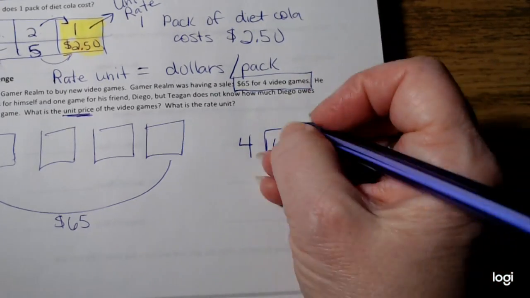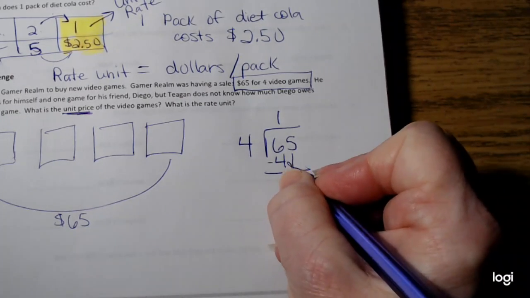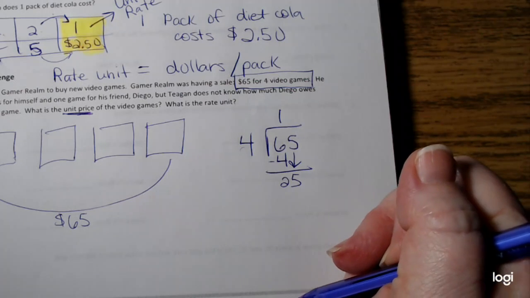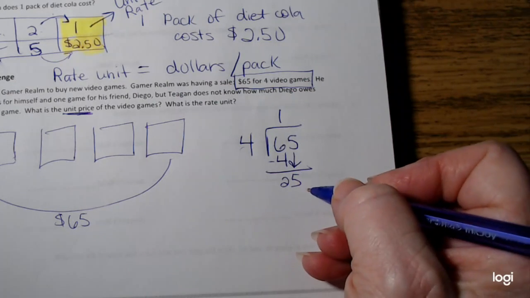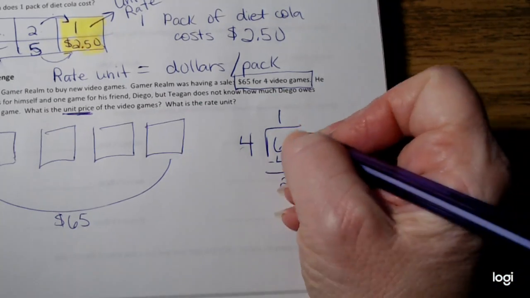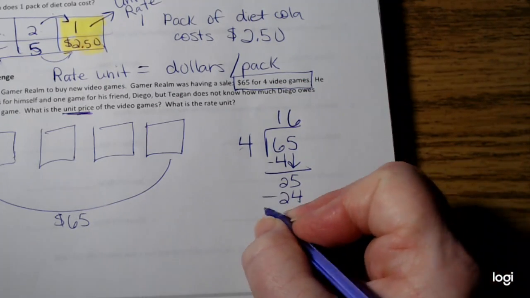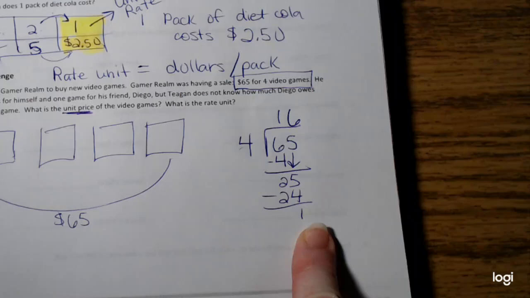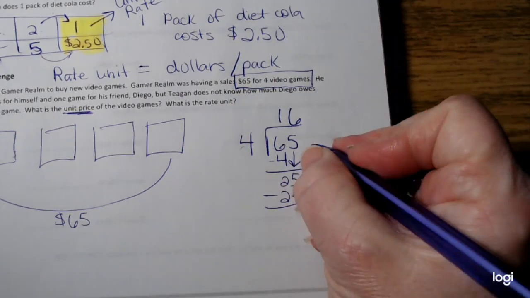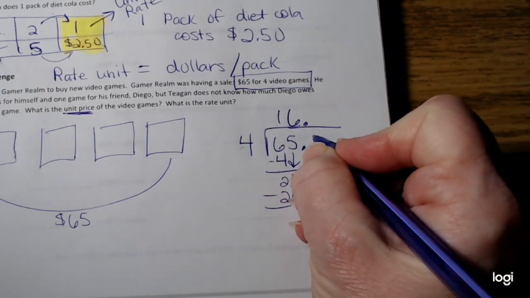So I know 4 goes into 6 one time. Subtract. Bring down my 5. 4 goes into 25. 6 times 4 is 24. Let's go ahead with that. Oh, look at this. We still haven't finished. But since we're talking money, we can actually add a decimal. So I'll put the decimal here and up here, and we'll add some zeros.